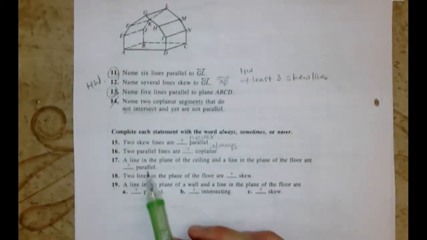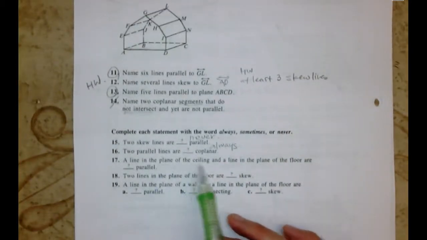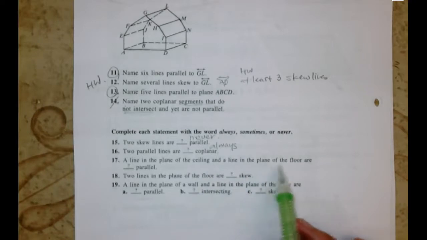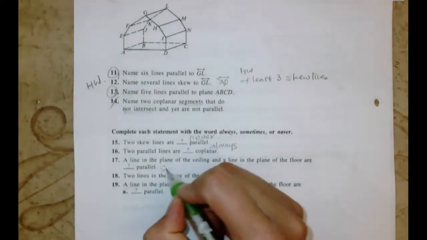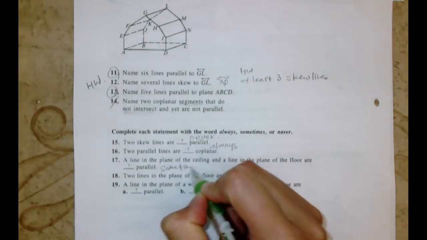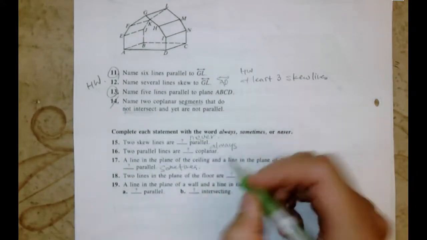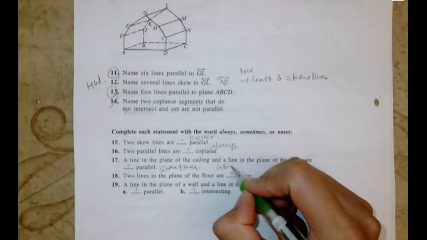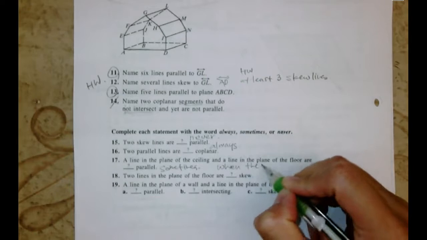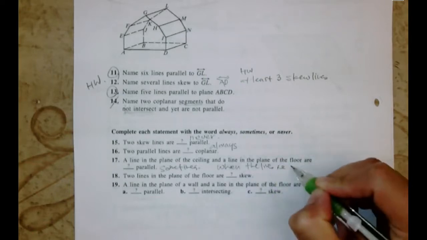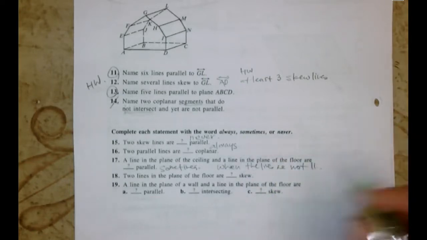A line in the plane of the ceiling and a line in the plane of the floor are sometimes parallel. I want you to think about when the lines are not parallel.